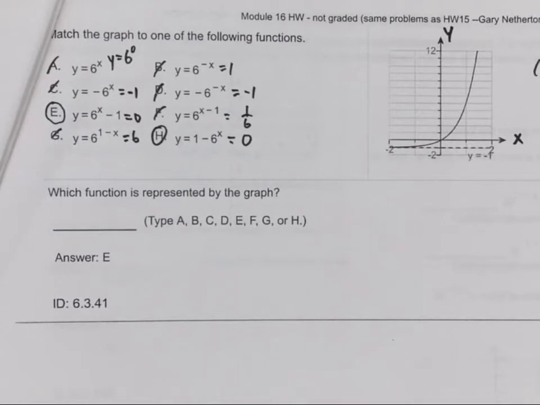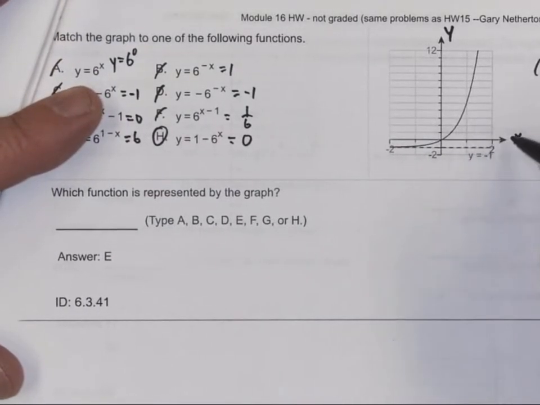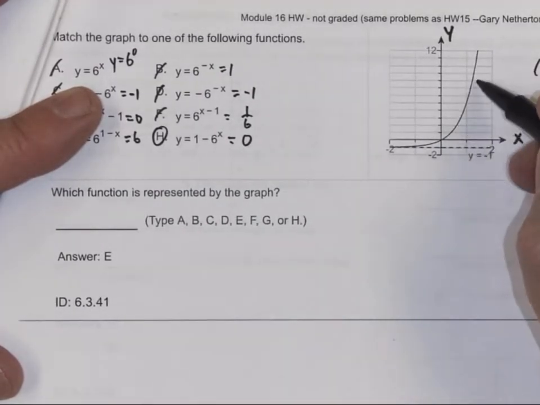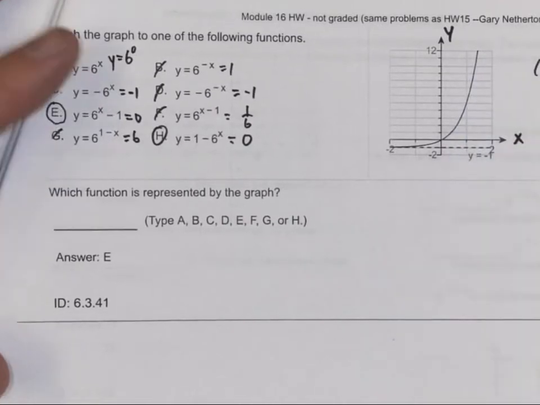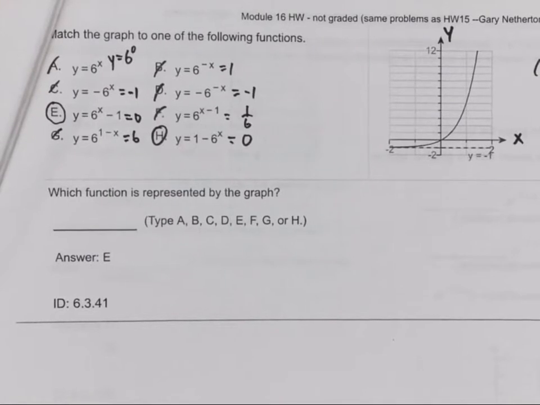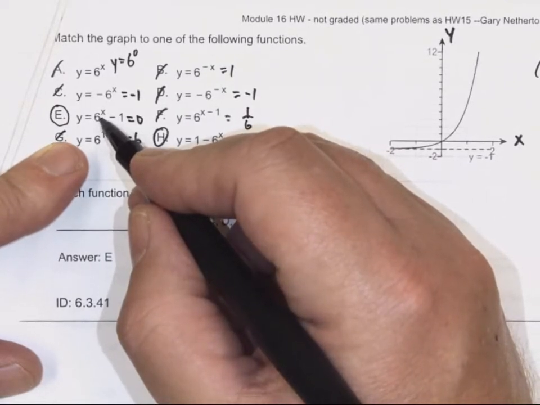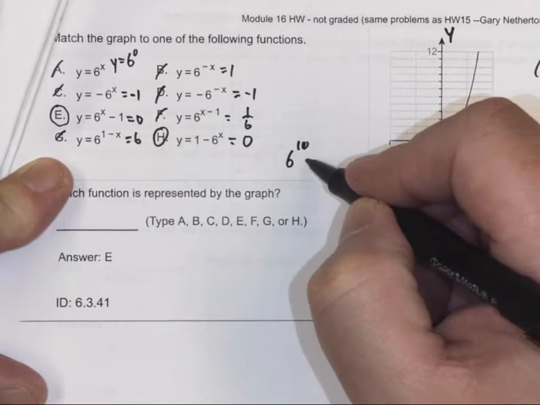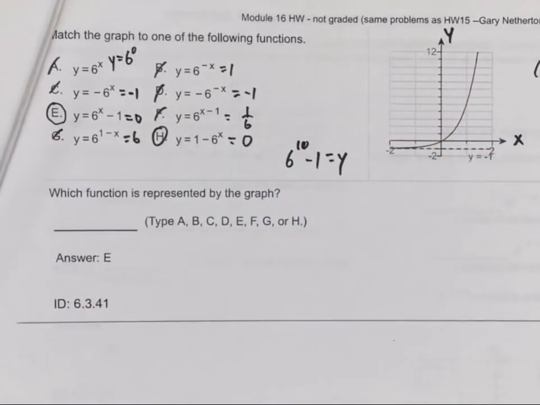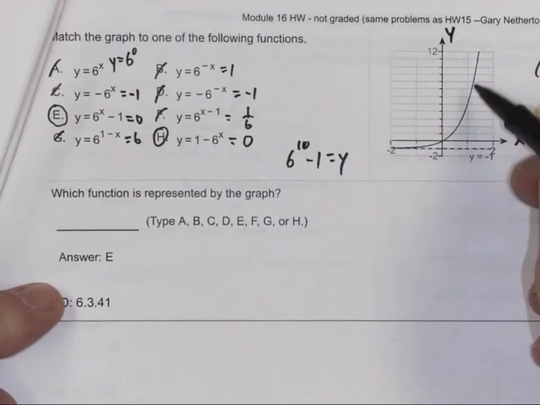Now for this one, you can do a couple things. How about I look at my actual graph. You notice as x gets larger and x is positive, like when x gets to be 1 and 2, the value of y is positive and gets to be large very quickly. So let's see what happens. Let's go to each of these two possible equations and see what happens when I plug in a large number for x. Just basically what's the trend. So for E, if I plug in a large number for x, say 10, I would have 6 to the 10th minus 1. 6 to the 10th is a huge number, and it's a positive number. So I'm saying, yeah, I could see that looks like that's a possibility.